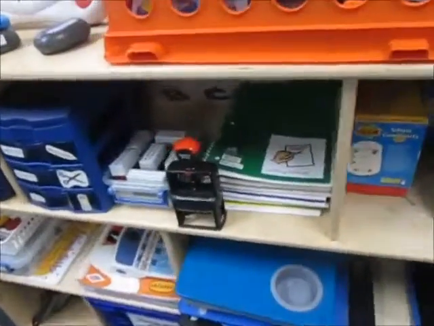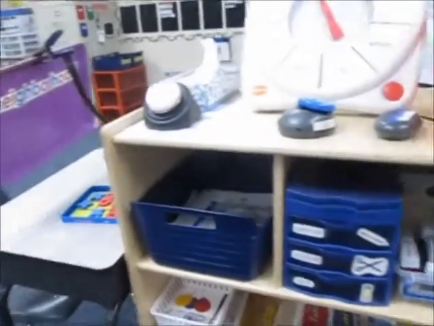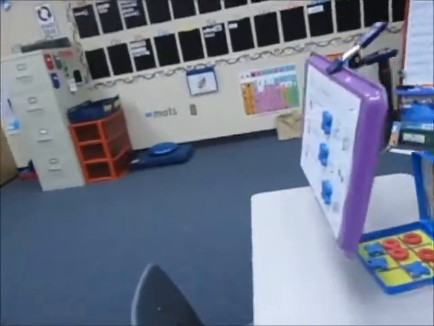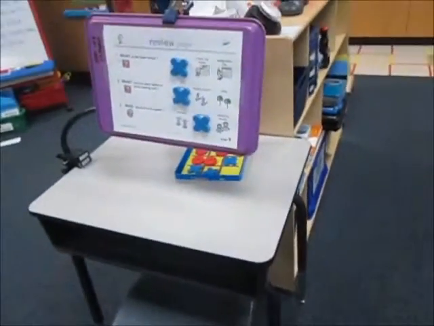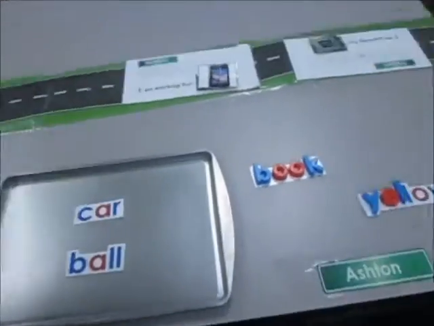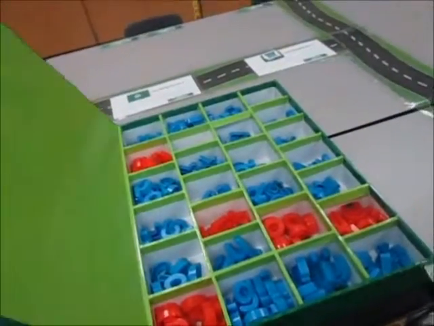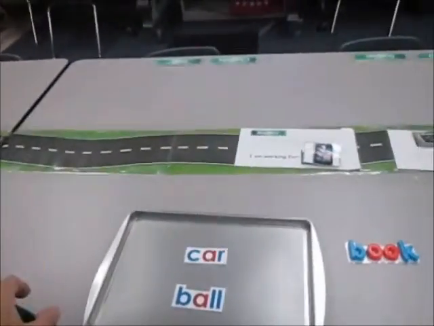They have their writing journals, date stamp, name stamps, all of that. This is an independent workstation for one of our friends. And then in this station is where we do all our word building, writing. These magnetic letters are the best. We use them constantly.